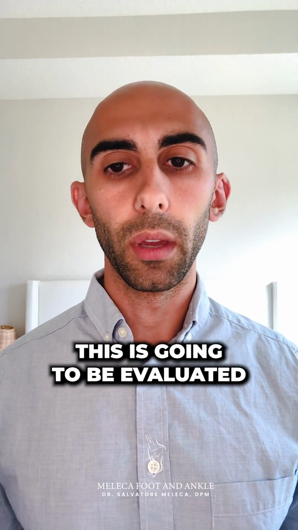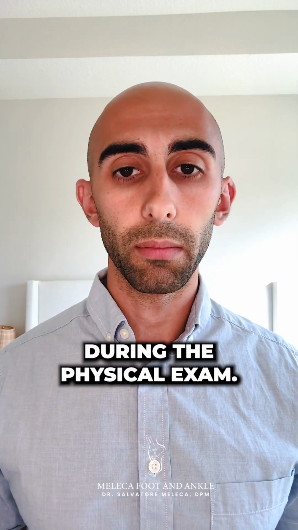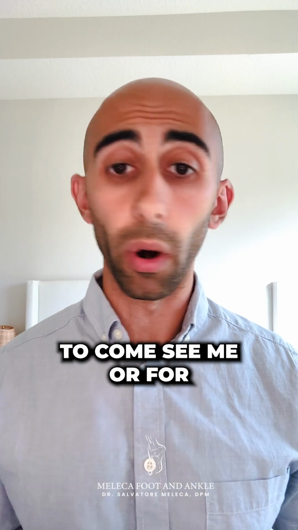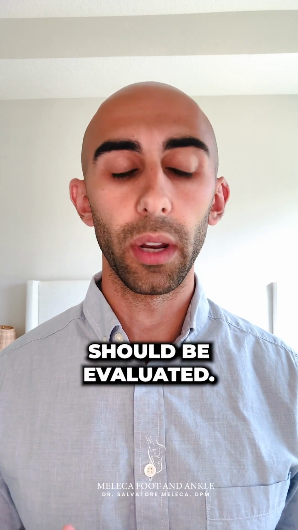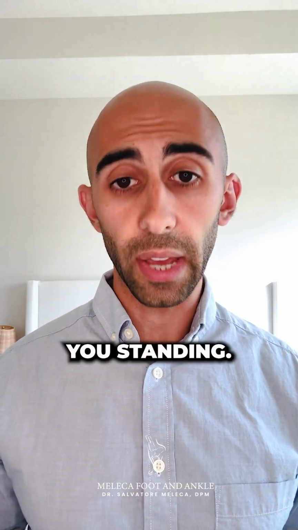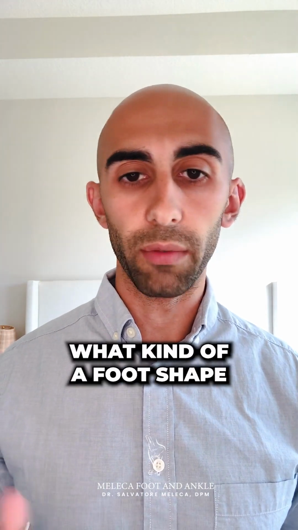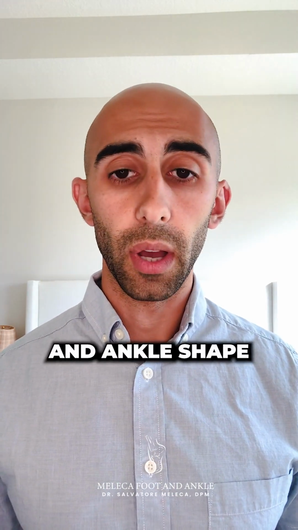All of this is going to be evaluated during the physical exam if you decide to come see me, or for any doctor that you go see for foot and ankle pathology. If you do have a peroneal tendon disorder, this is what should be evaluated. They should evaluate you standing. So they want to check foot alignment to see what kind of foot shape and ankle shape and rear foot shape that you have.